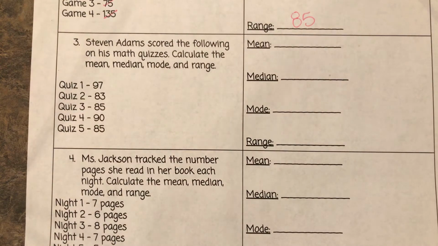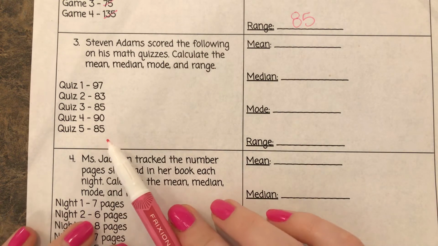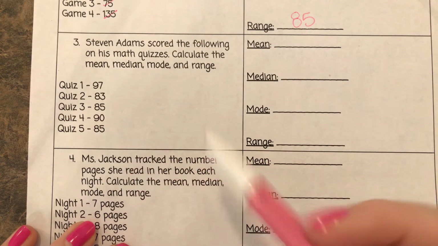All right, number 3, Stephen Adams scored the following on his math quizzes. Find the mean, median, mode, and range. Let's see if Stephen's a good student. It looks like he has all A's and B's on his quizzes, so he must be studying. So let's look for his lowest grade. His lowest grade is an 83.